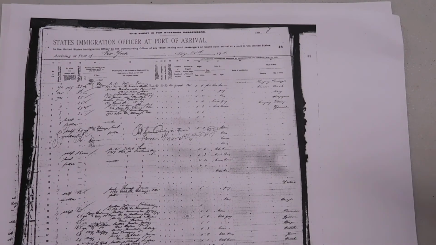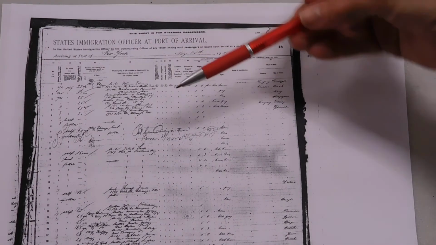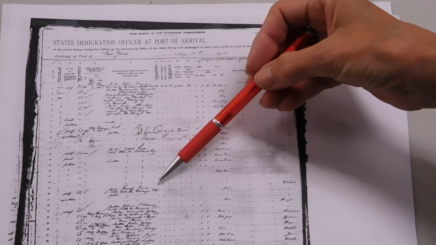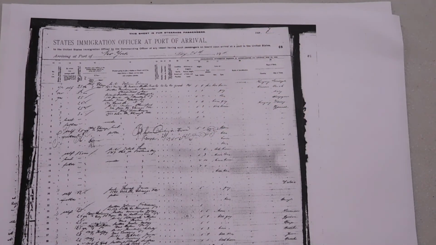So other things you might find written in, and there aren't any on here, but sometimes you'll find a date written in here, and often those dates are the dates that their naturalization paperwork went through. So you can get an idea of when people became citizens, if they became citizens, by the dates that are listed on there.